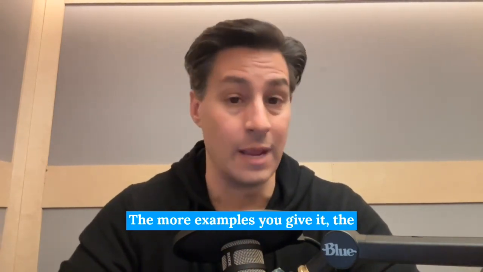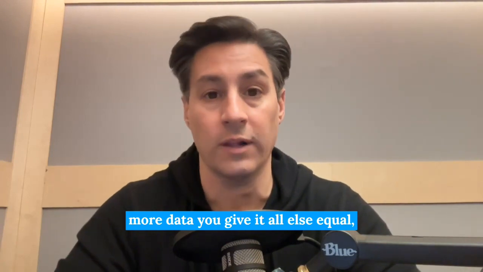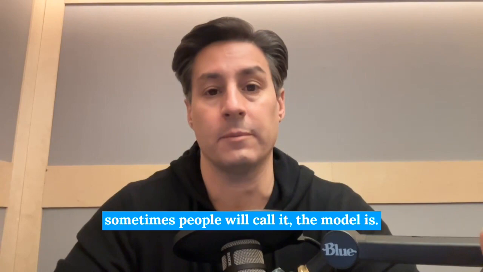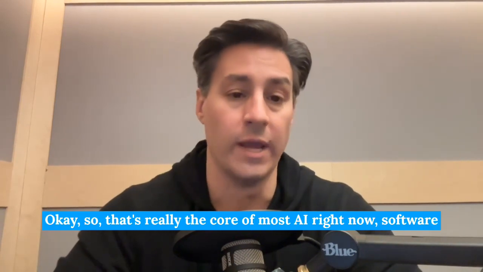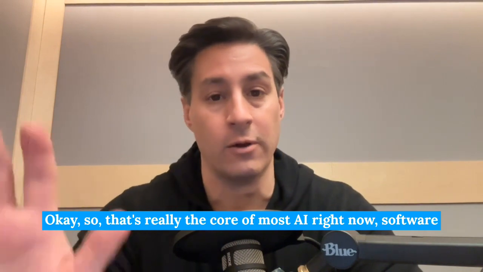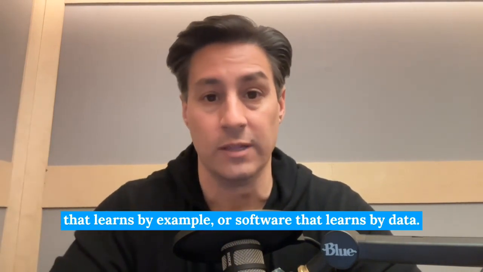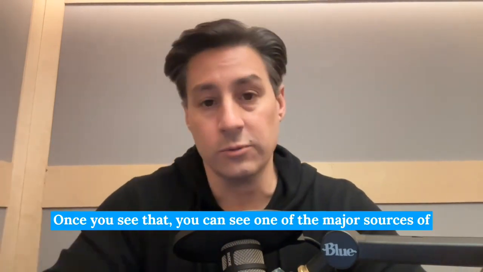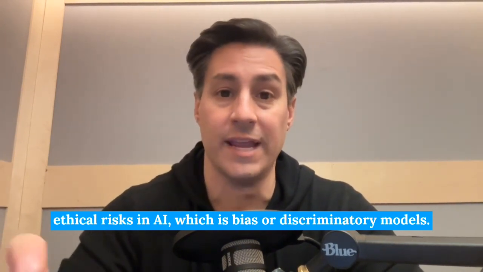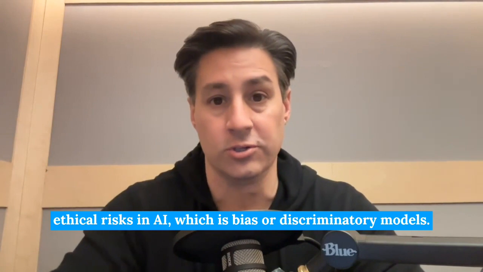The more examples you give it, the more data you give it, all else equal, the better the AI is, the better, sometimes people will call it, the model is. Okay, so that's really the core of most AI right now, software that learns by example or software that learns by data. All right. Once you see that, you can see one of the major sources of ethical risks in AI, which is biased or discriminatory models.